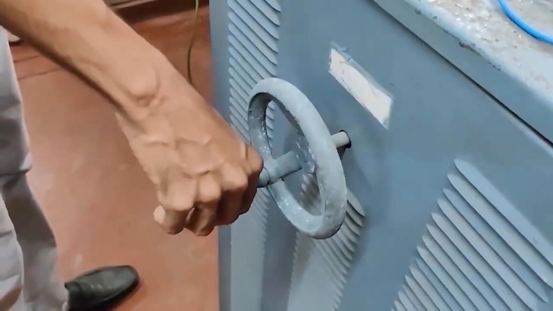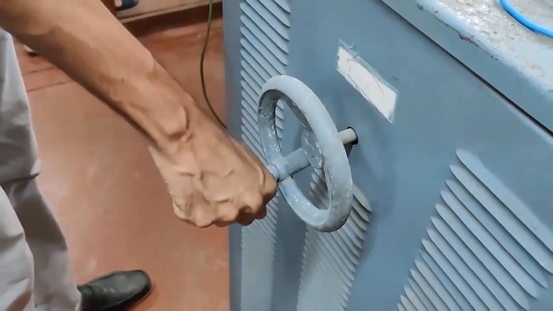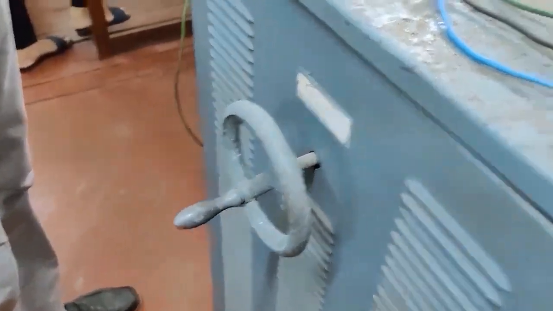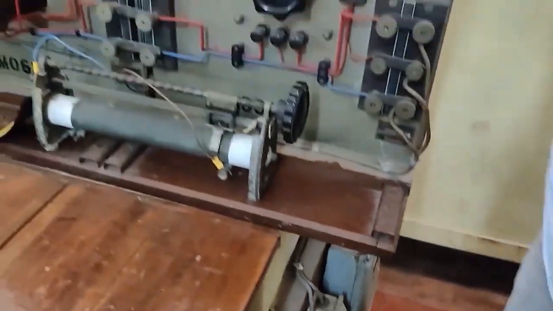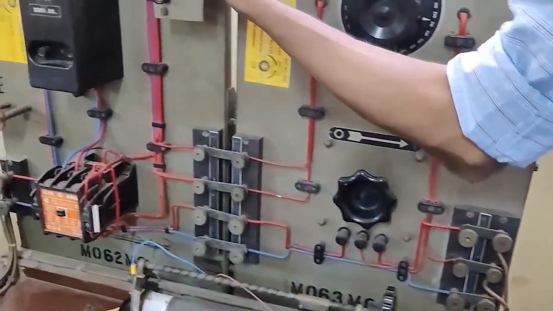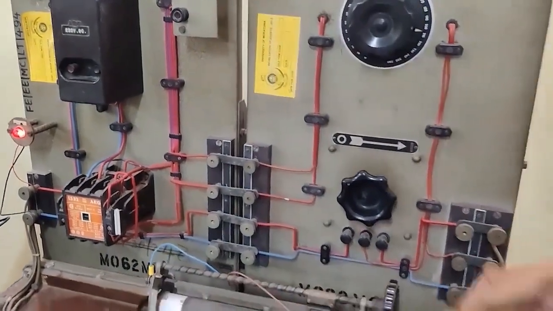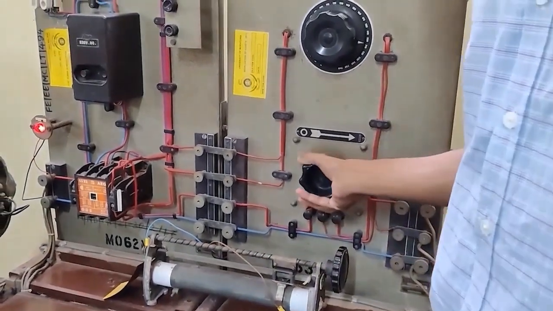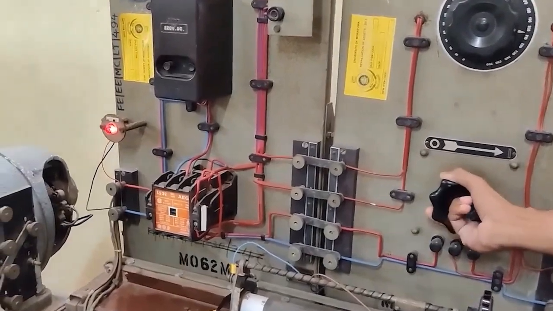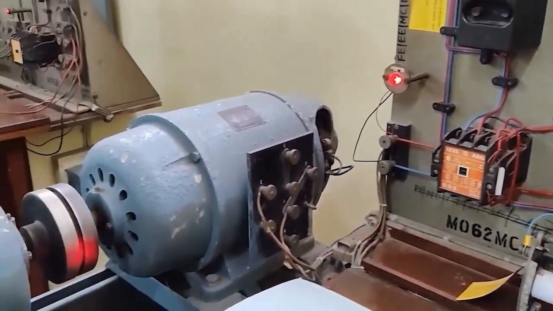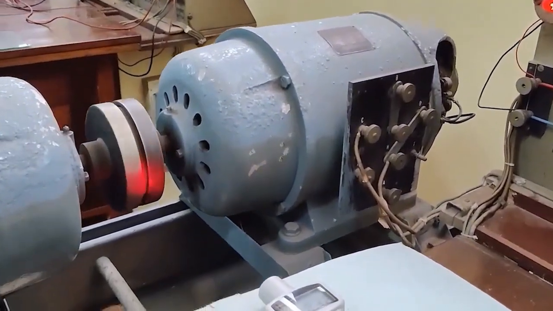At the beginning, the inductance should be at its maximum value. Then switch on the DC supply and turn on the motor as we did in the previous 2 tests. Then increase the speed using this dial up to a value beyond synchronous speed.